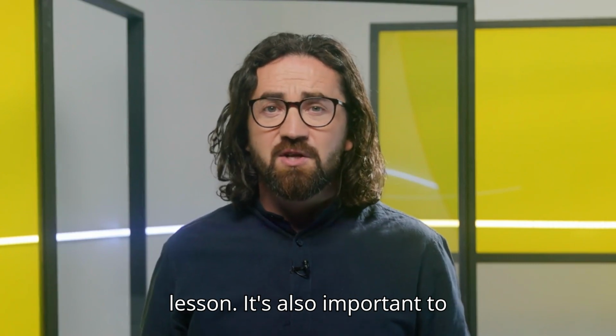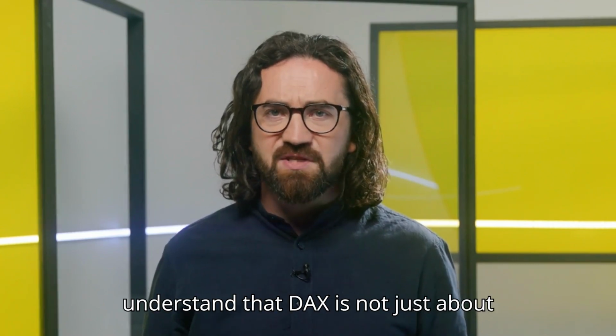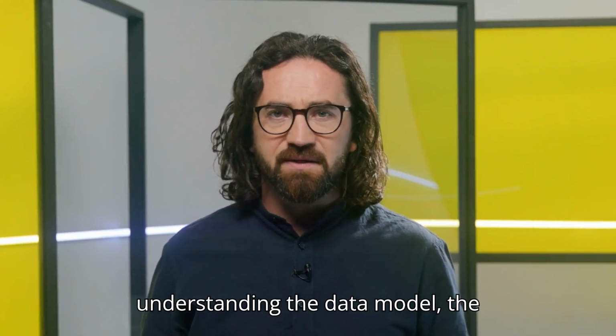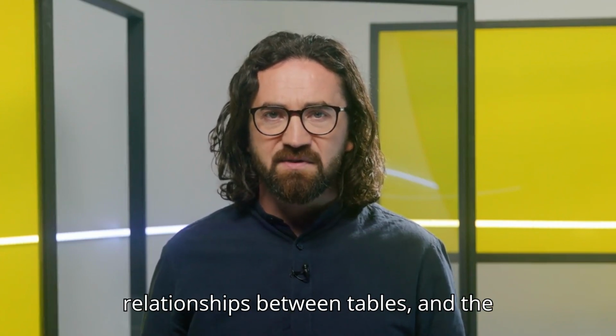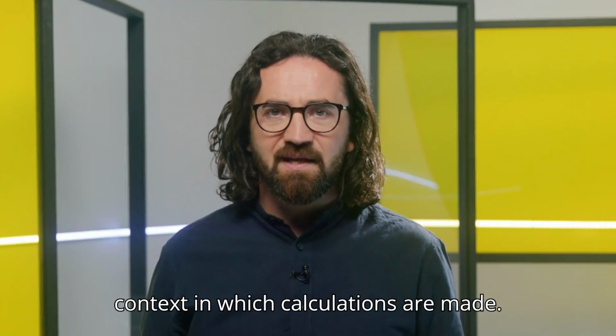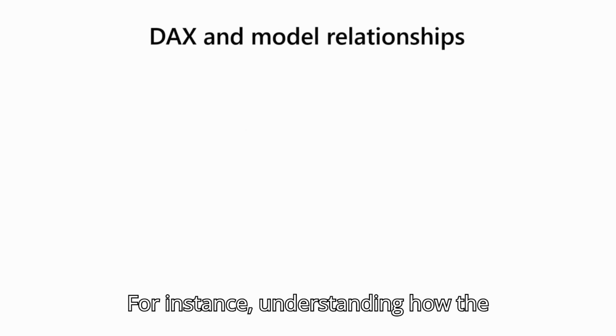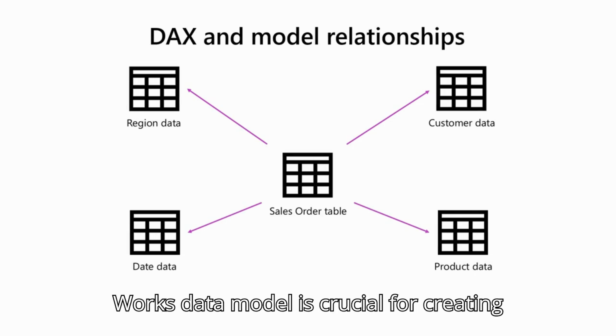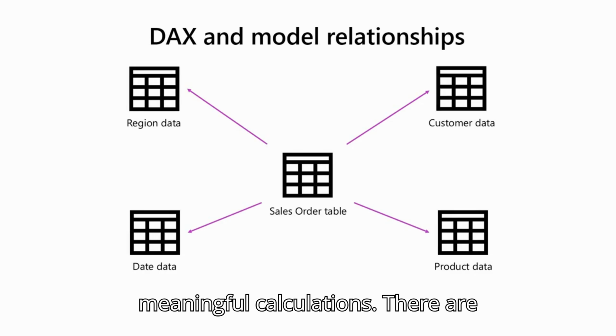It's also important to understand that DAX is not just about formulas and functions. It involves understanding the data model, the relationships between tables, and the context in which calculations are made. For instance, understanding how the tables relate to one another in AdventureWorks' data model is crucial for creating meaningful calculations.